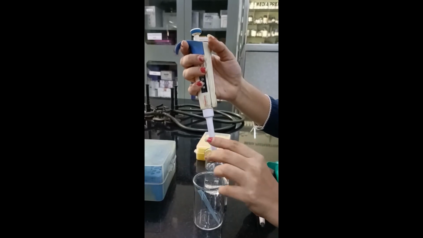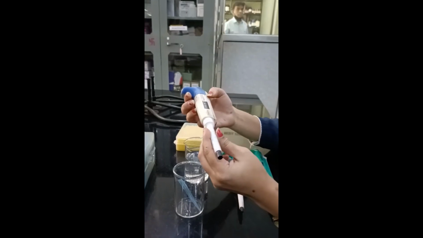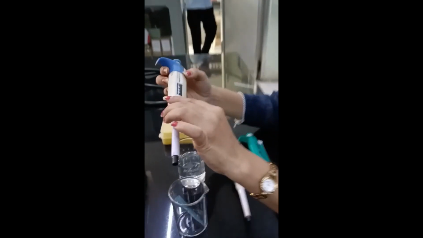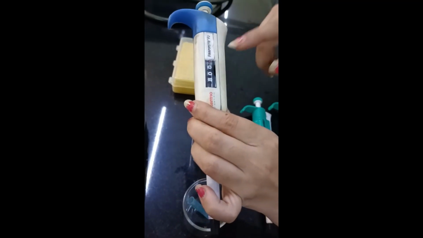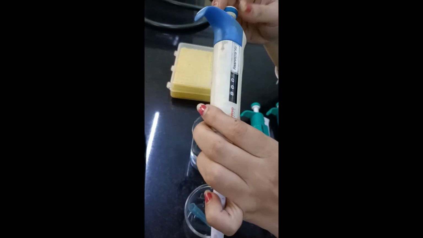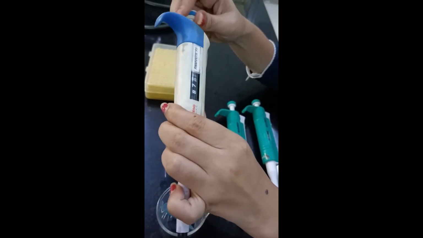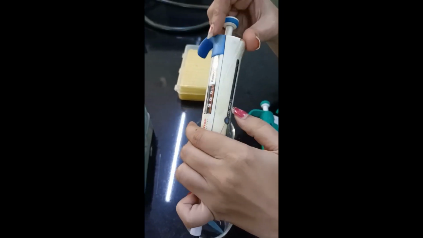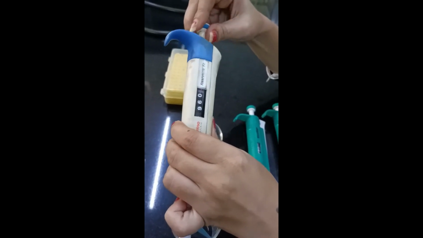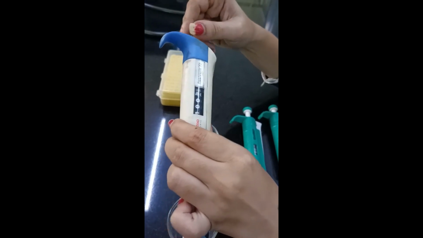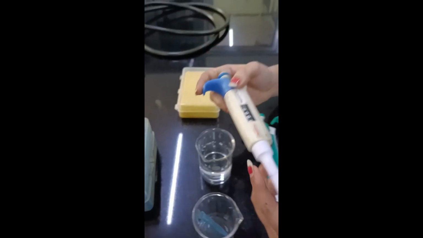So this is how exactly the micropipette works and how it is handled. As you are done working with your micropipette, you need to release the pressure which you applied to set the particular volume, by moving it back to the 1000 volume with respect to that particular micropipette, that is 1000. Done with it.